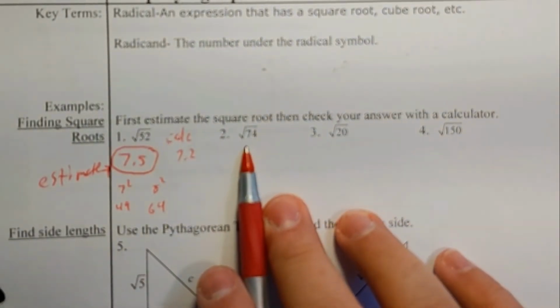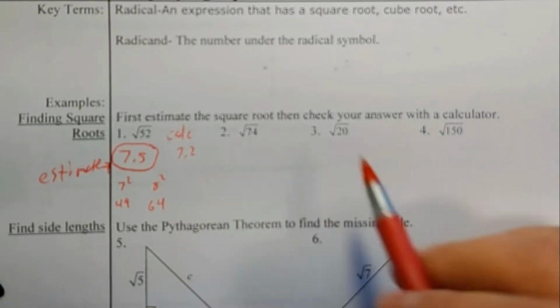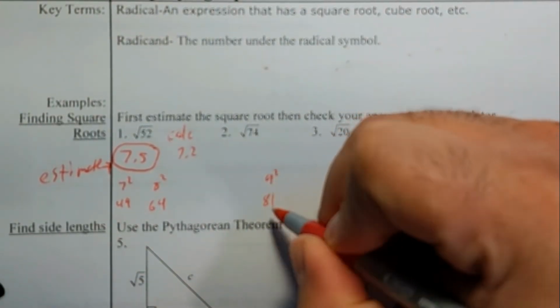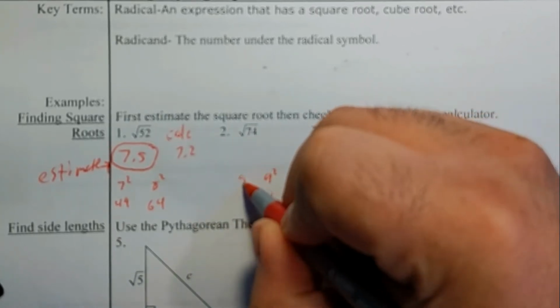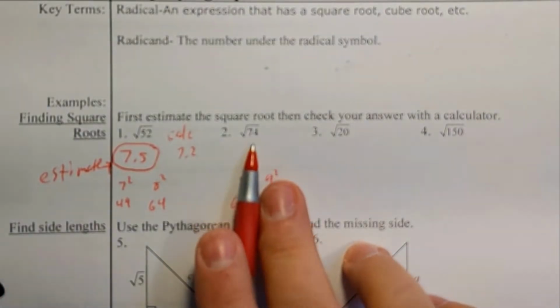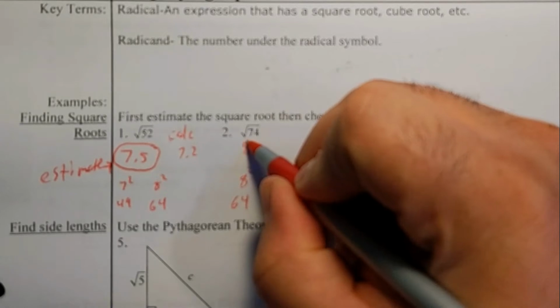So like over here, let's pretend I don't have a calculator. I'd go, okay, 6 times 6 is 36, 7 times 7 is 49, 8 times 8 is 64, 9 times 9 is 81. 81 is the first one that's bigger. So 9 times 9 gave me 81, and 8 times 8 was 64, then 74 is somewhere between these two, so between 8 and 9, I'd say, well, let's call it 8.5.